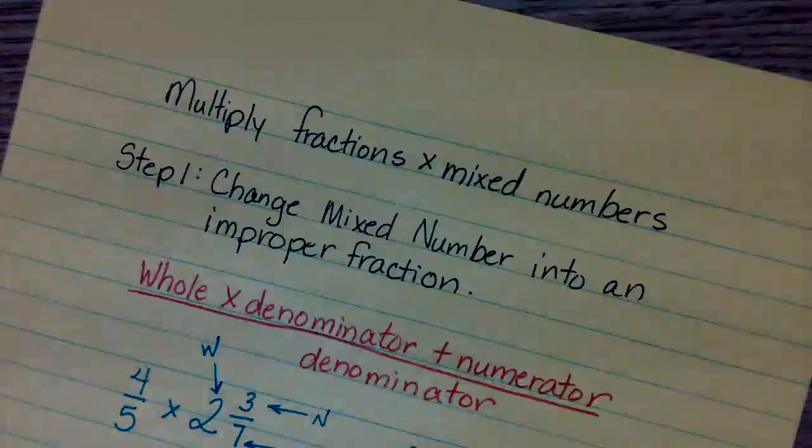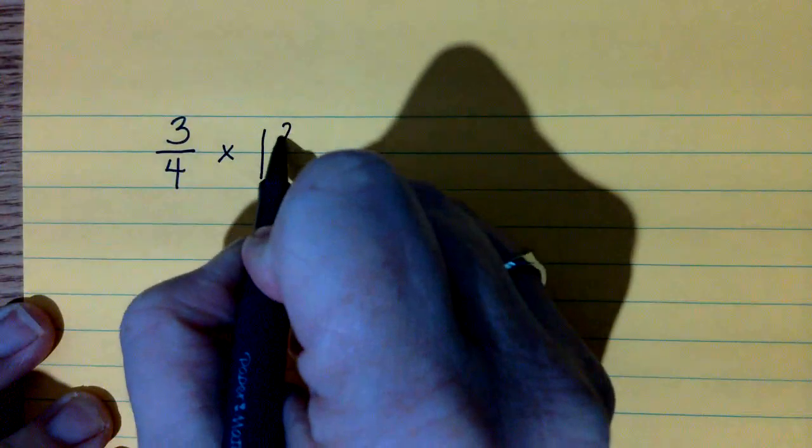I'm going to go over the example that's given to you in your text just very briefly, just so that you can have the opportunity again to kind of work through one. So it is 3/4 times 1 and 2/9.